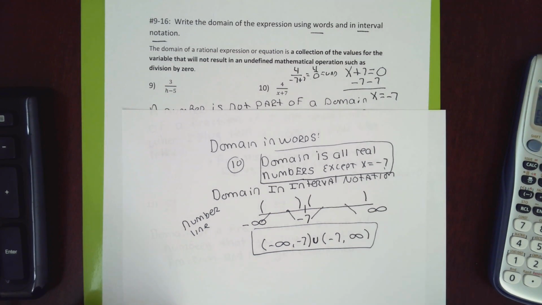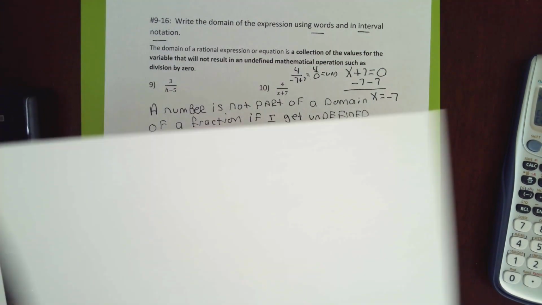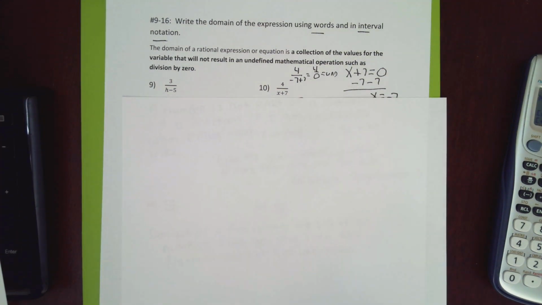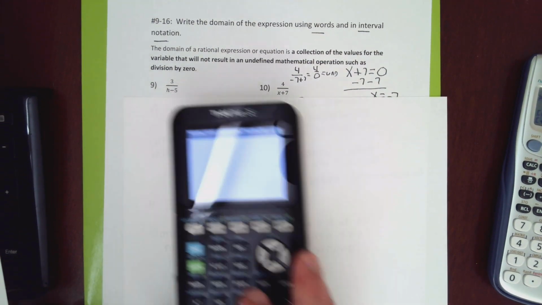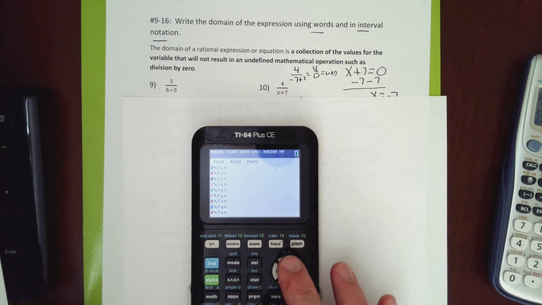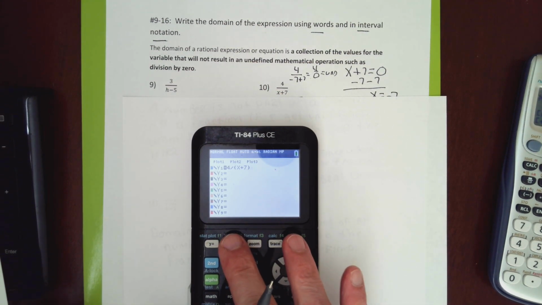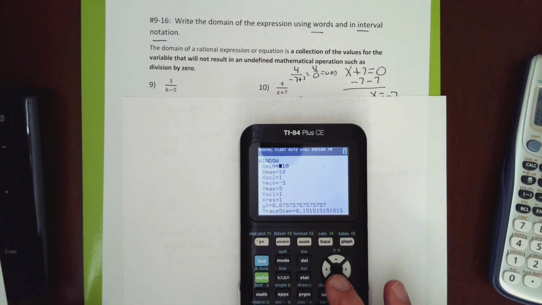I broke my graphing calculator out just so I can show you, hopefully it shows up well this morning, what the graph of 4 over x plus 7 looks like and how that relates to the domain. So let me turn this on and hopefully it shows up. I got to clear a bunch of stuff here. I was doing some college algebra, obviously. I'm going to do the fraction 4 divided by parentheses x plus 7. And I'm going to sketch a graph, but I don't know what I was doing before I graphed today. So I'm going to tweak the window to make this appropriate. And that's not appropriate.